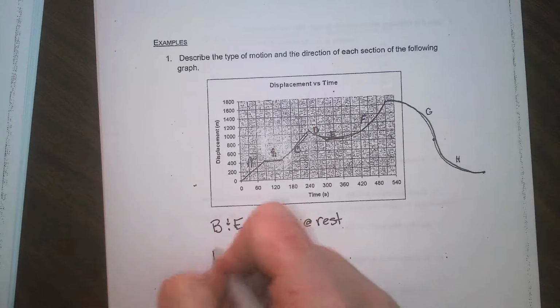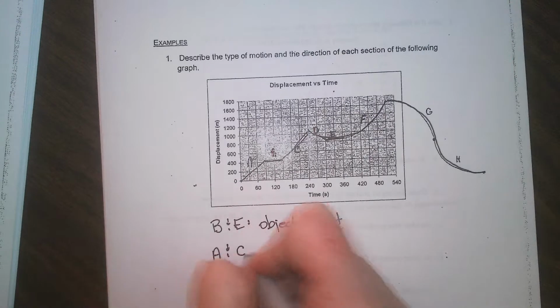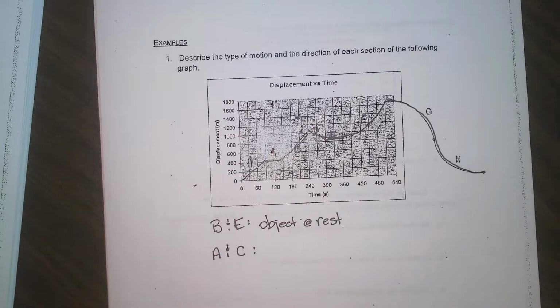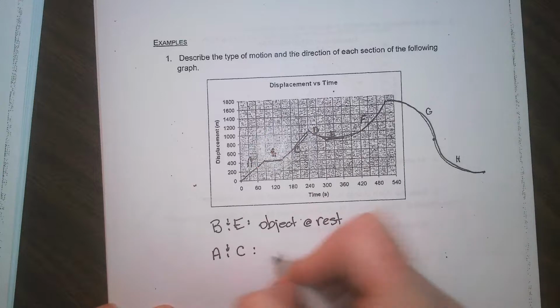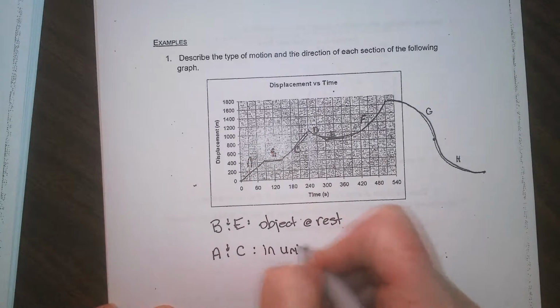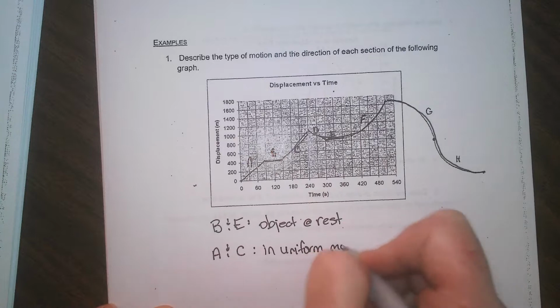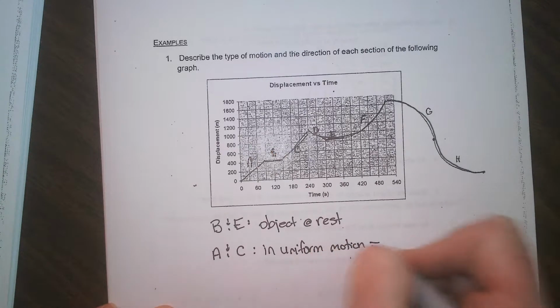What about at A and C? Those are both linear slopes. Oh, love that. What's another way to say uniform motion?